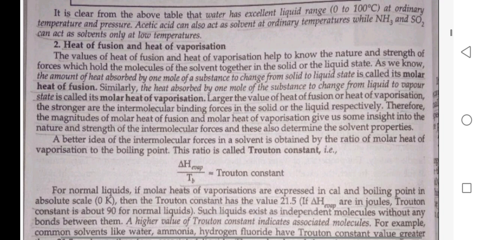Heat of fusion and heat of vaporization. The values of heat of fusion and heat of vaporization help to know the nature and strength of the forces which hold the molecules of the solvent together in the solid or the liquid state. As we know, the amount of heat absorbed by 1 mole of a substance to change from solid to liquid state is called its molar heat of fusion.